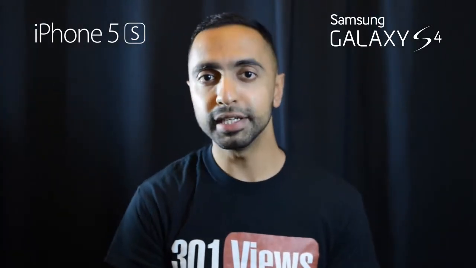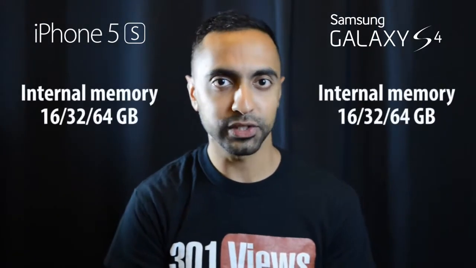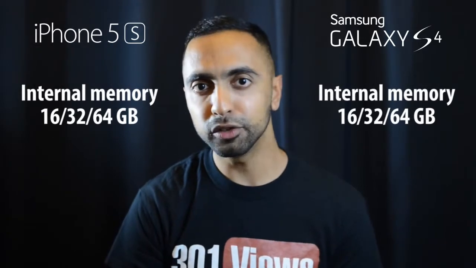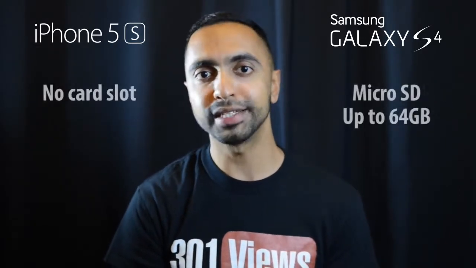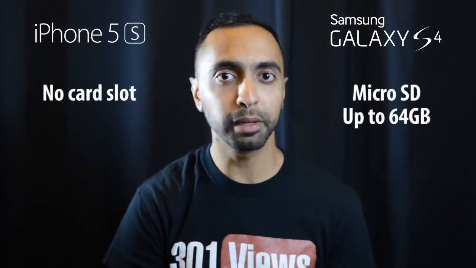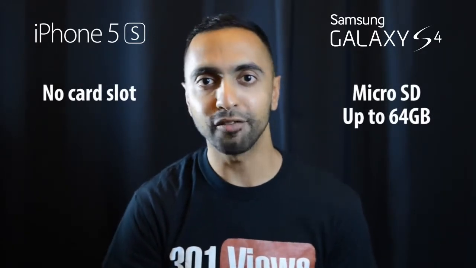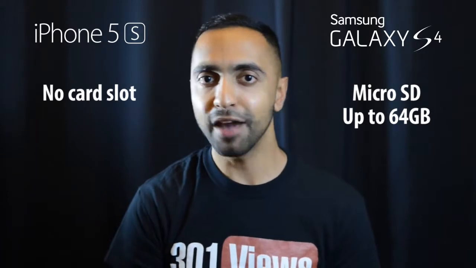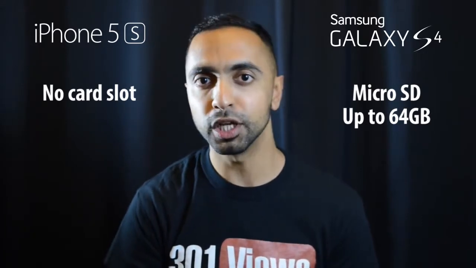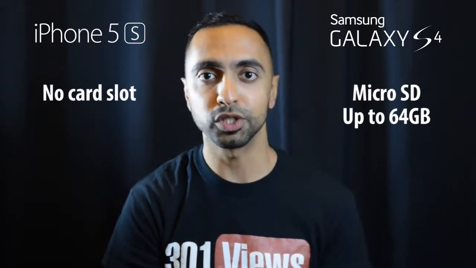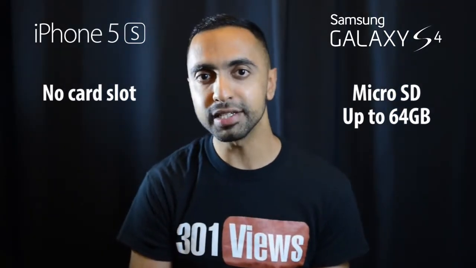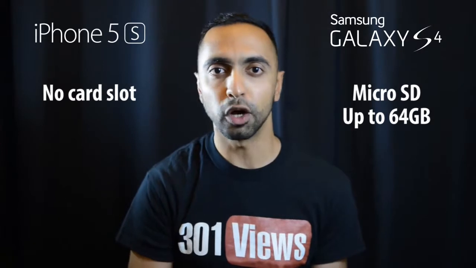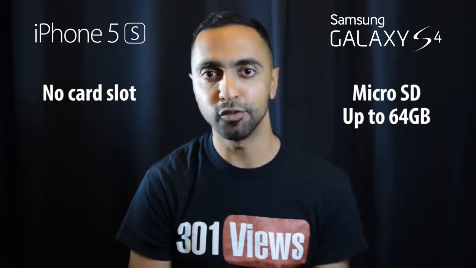Internal memory, you've got the same options, 16, 32 and 64 GB versions on both of these, but the S4 does have expandable storage. You've got micro SD up to 64 GB, so you're going to be able to expand the memory that you have on the S4. On the iPhone 5S you don't have the option, you're just stuck with the storage option that you get initially. So if you are somebody who has a lot of media on your device, then it may be worth going for the larger options such as the 32 and the 64 GB versions.